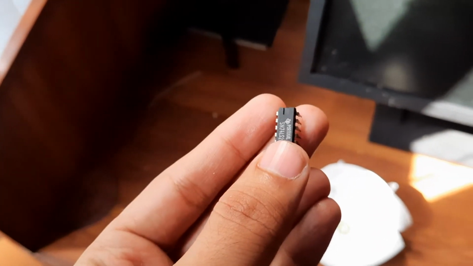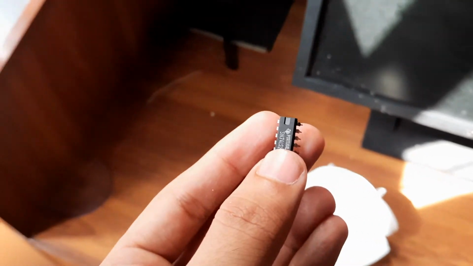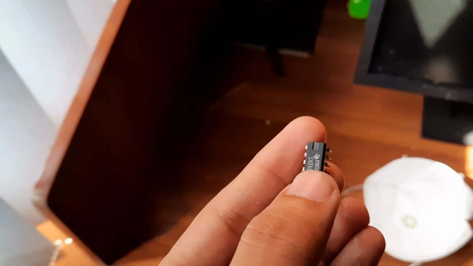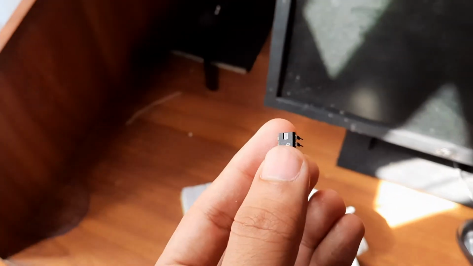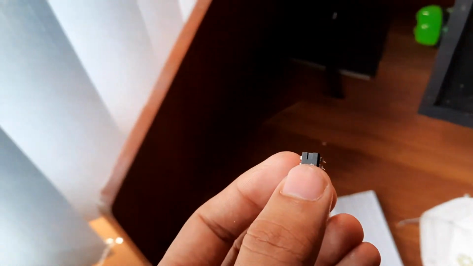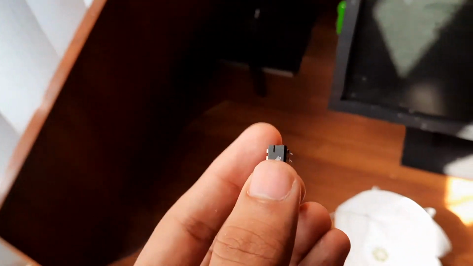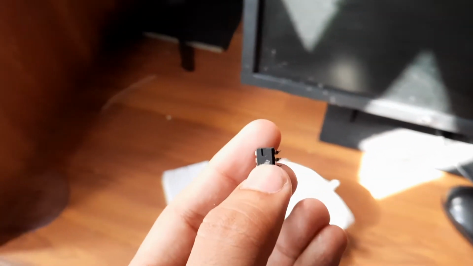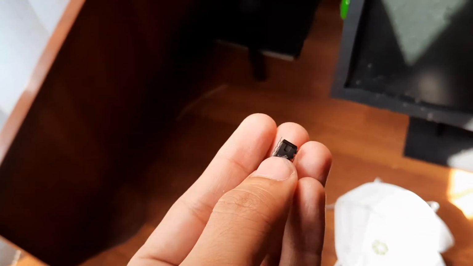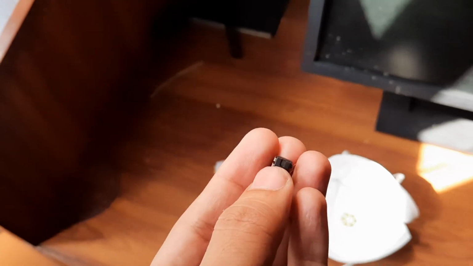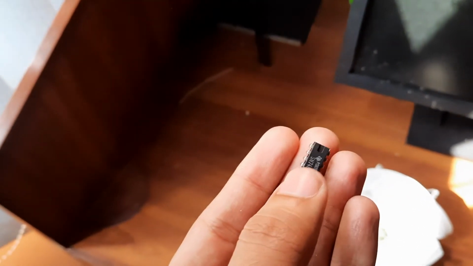Now you know that every gate has three terminals, two for the input and one for the output. Like an AND gate has two inputs and one output. Similarly, NOT has one input and one output. NOT simply inverts the input. So when you give 1, it will provide 0 as output.